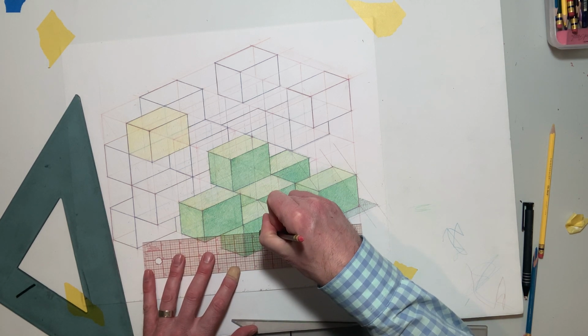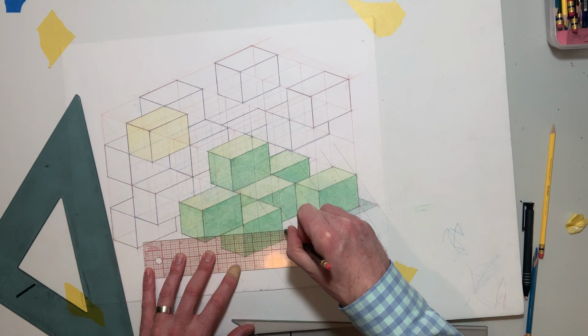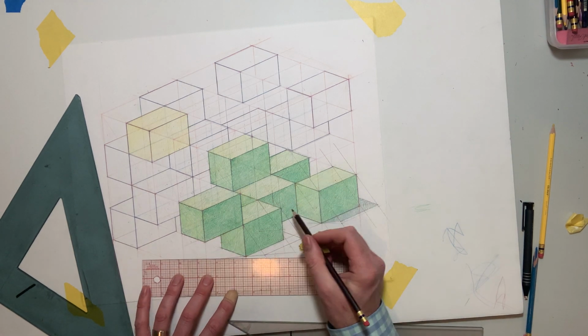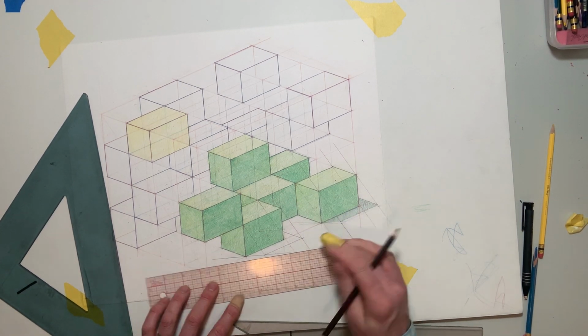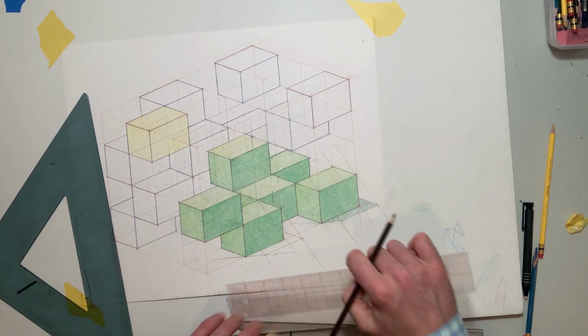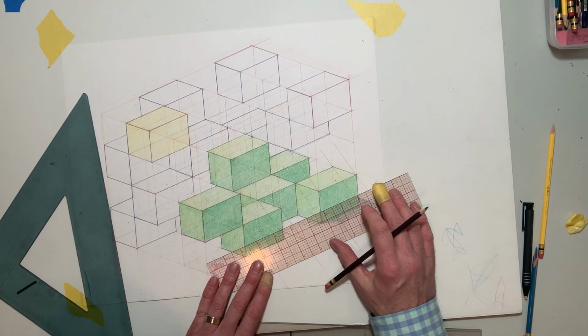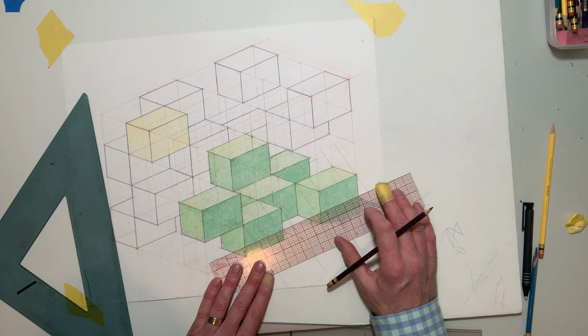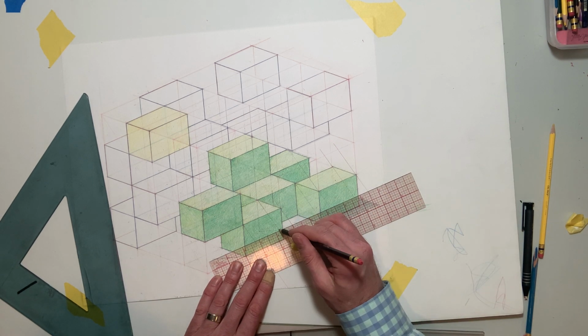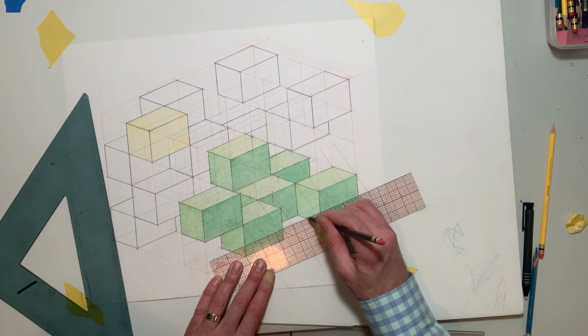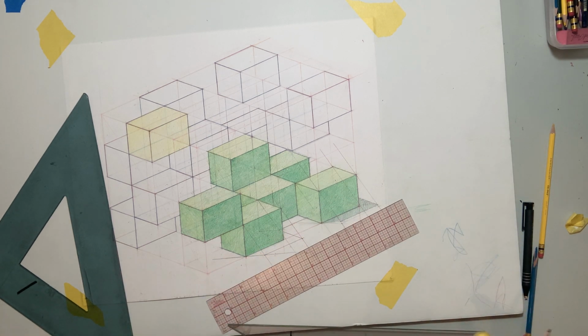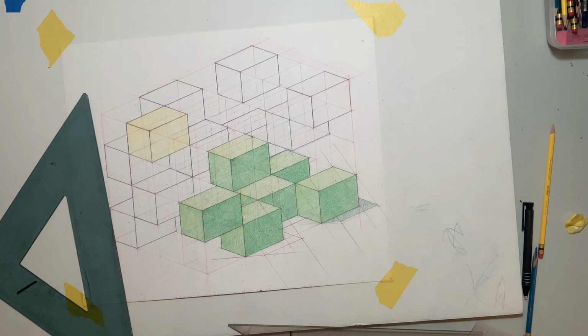I'm going to line it up with another straight line that I already have. Go straight out. And right here is where it meets. It's behind that cube, but I just put a dot there so I can see it. And now I'm going to put a line right here. All right.